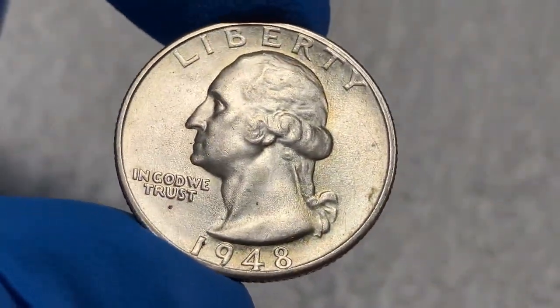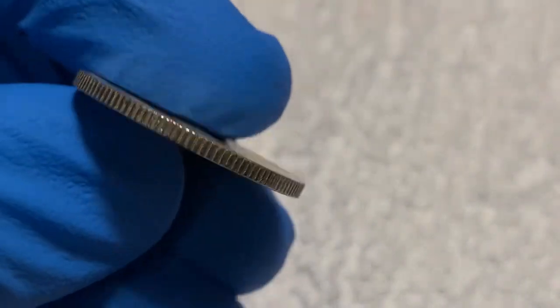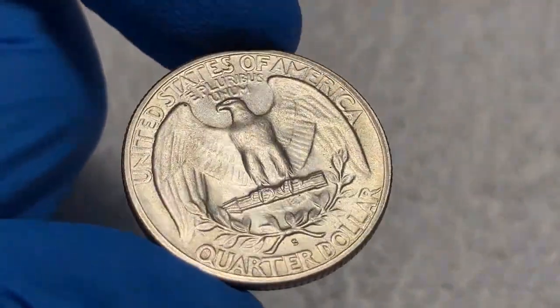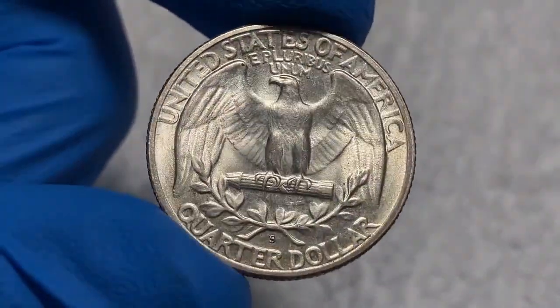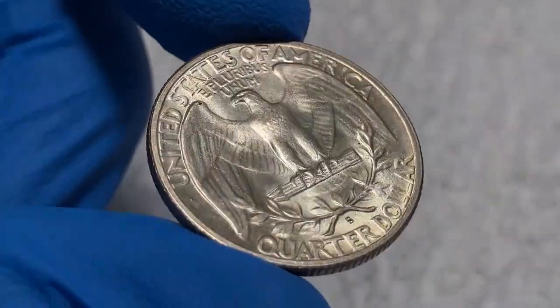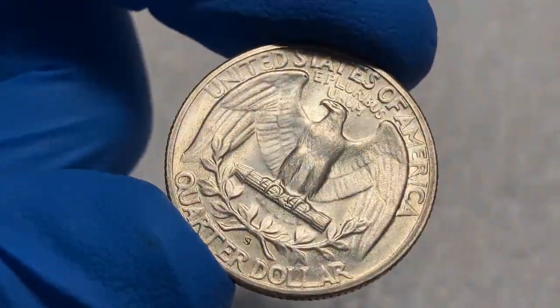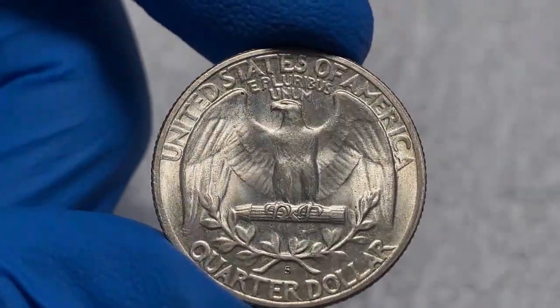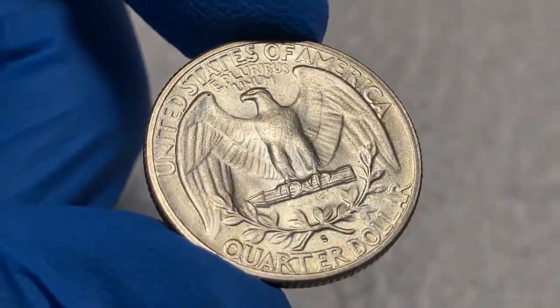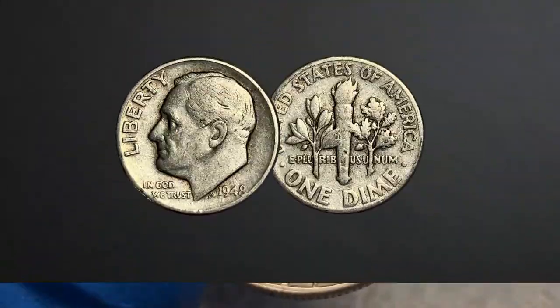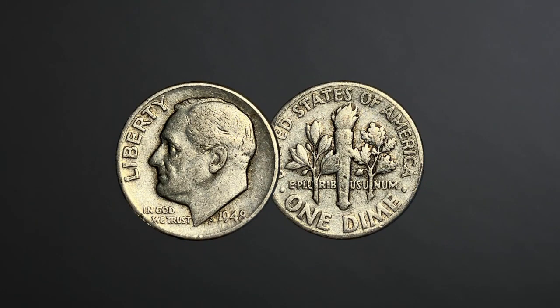But now, as we turn over to the reverse side, we can see that the eagle's breast feathers are even fine in detail, and we can easily see the S mint mark there very, very clearly, and we can see the fine details in the eagle's feathers. But overall, if I were to give this coin a grade, I would give it a grade of uncirculated mint state condition. Now, let's take a look at the 1948 Roosevelt Dime.